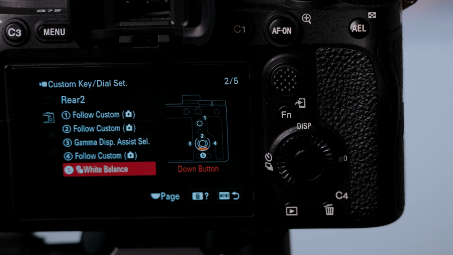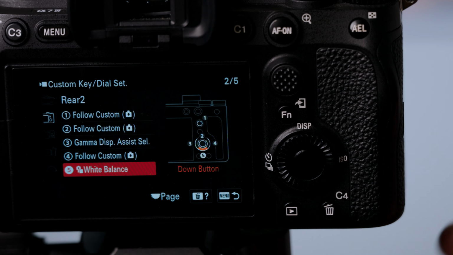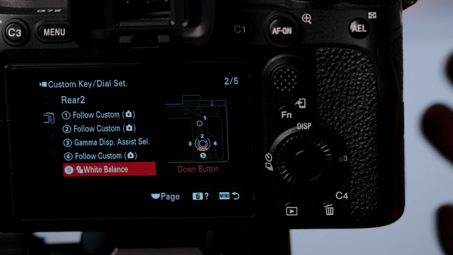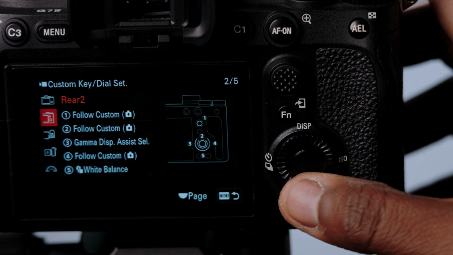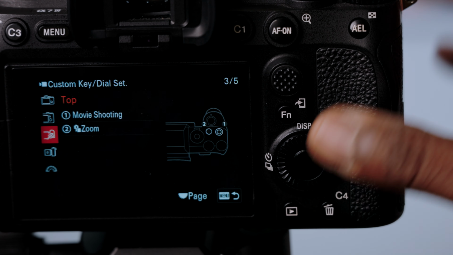If you guys can kind of see the theme of what I was doing when I was setting up this camera, I wanted anything that involved my autofocus and my focal length to be in this top area, and anything involving gamma assist, zebras, and white balance would be all around this section. And then I'm gonna come down to my top customization, the top part.